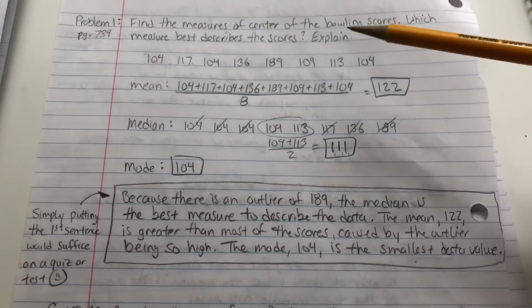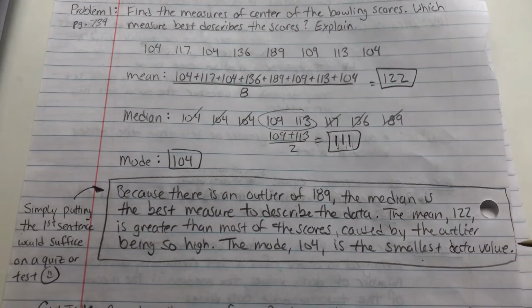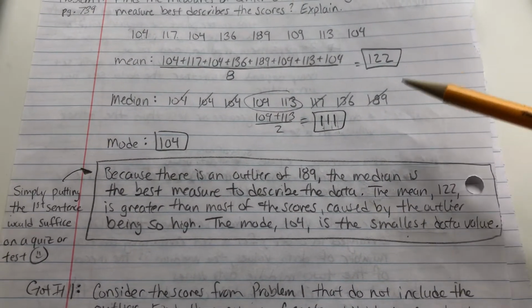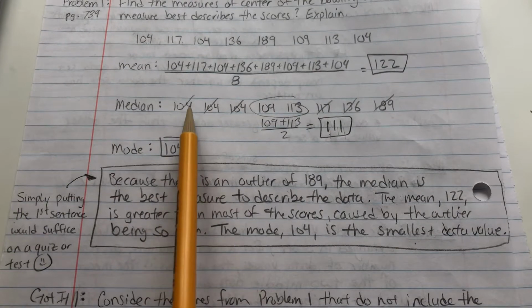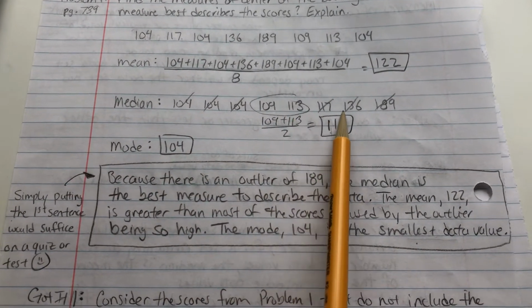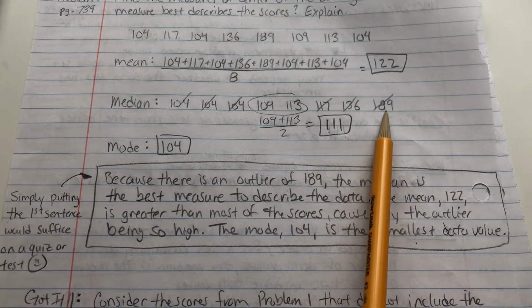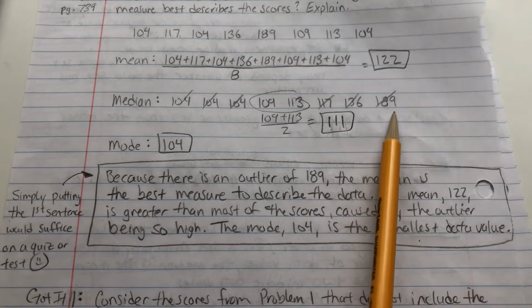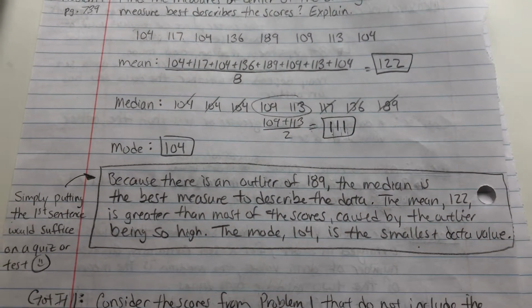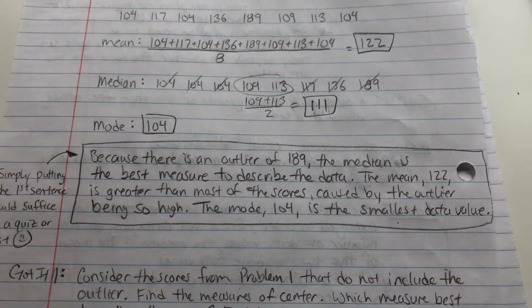And then for the explaining portion, which is extra for this year, because there's an outlier, if we look at our data here, all these are pretty low. 136 is starting to get pretty high, but then a huge jump to 189. That's an outlier. So since there's an outlier, the median would be the best measure.